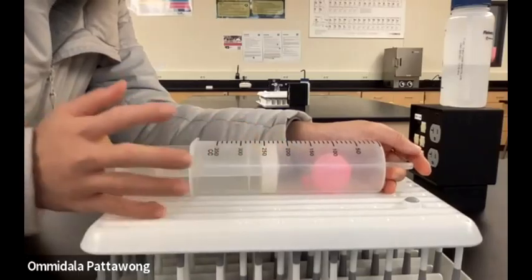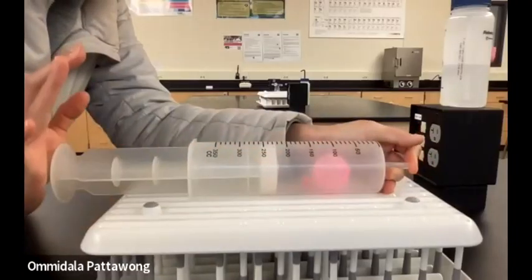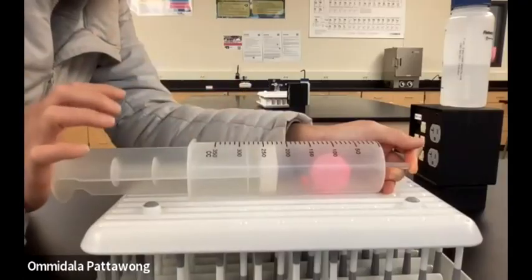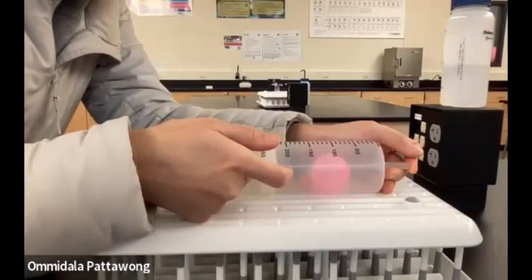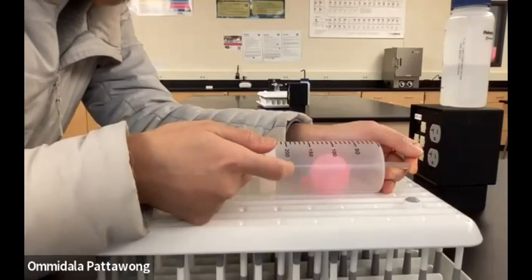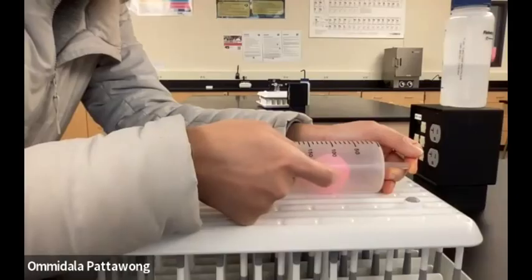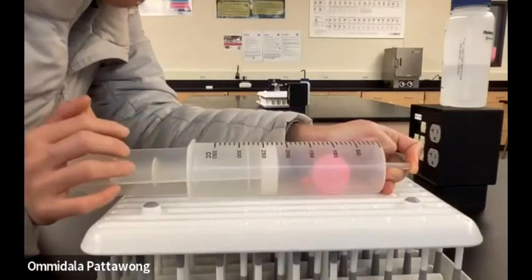What I'm going to do is close this end of the syringe, and then push the piston toward the balloon. When I'm doing this, I'm increasing the pressure inside the syringe. We are going to see what happens to the volume of the balloon if the pressure inside the syringe increases. Let's make an observation right here.